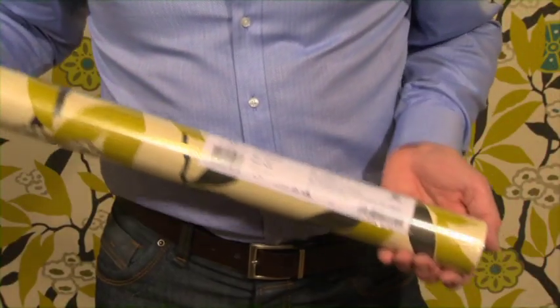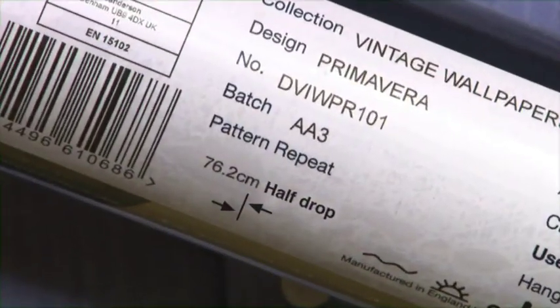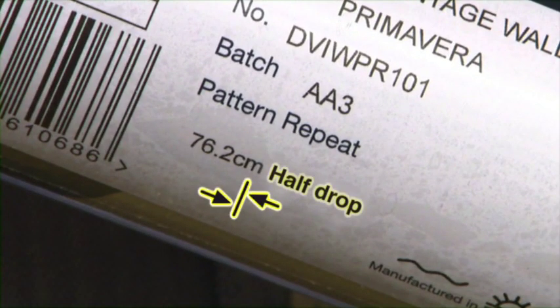On a half drop, again with the same repeat distance, it would be seen as this. The symbol telling us that the matching part is halfway between the repeat distance.